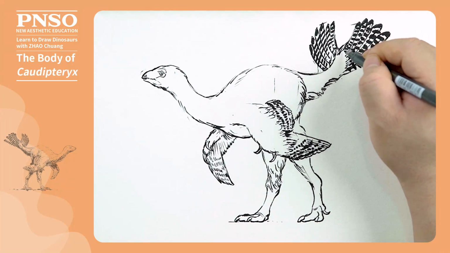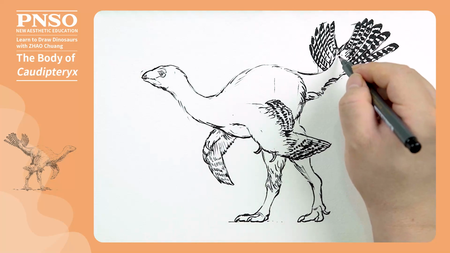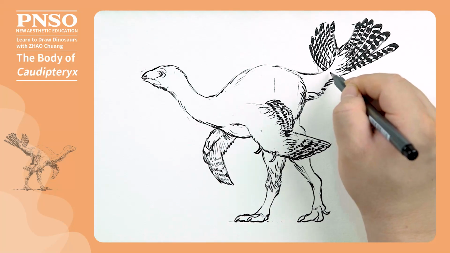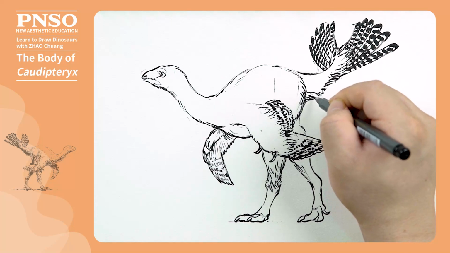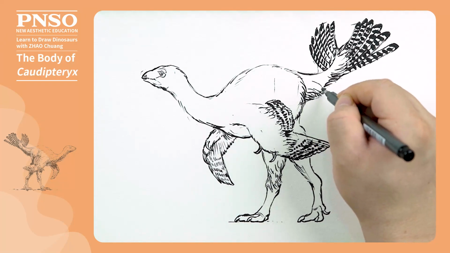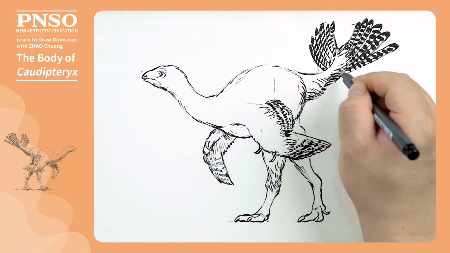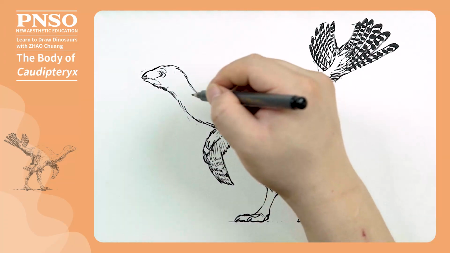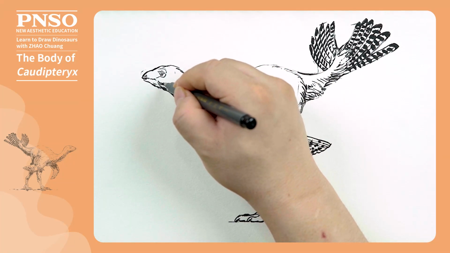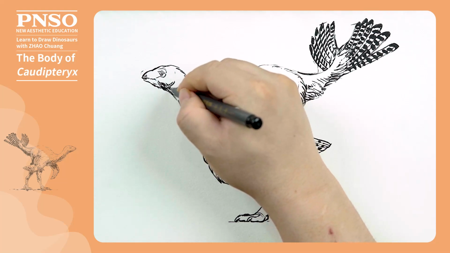Incorporate feather texture to create a sense of volume, adding more detail as the feathers extend downward. The upper part, lit by light, can be left blank. Use these feathers to emphasize its round, three-dimensional look.